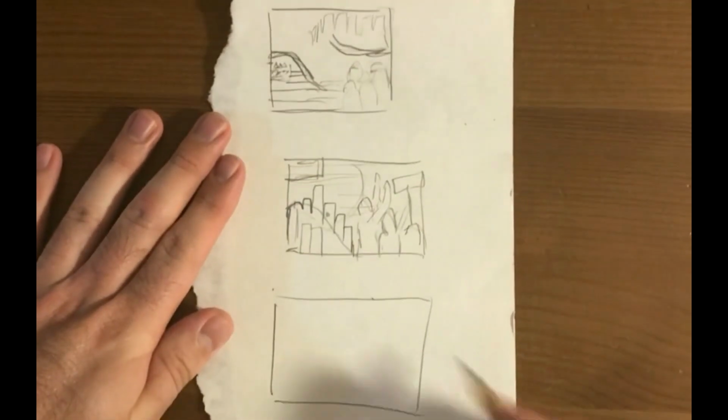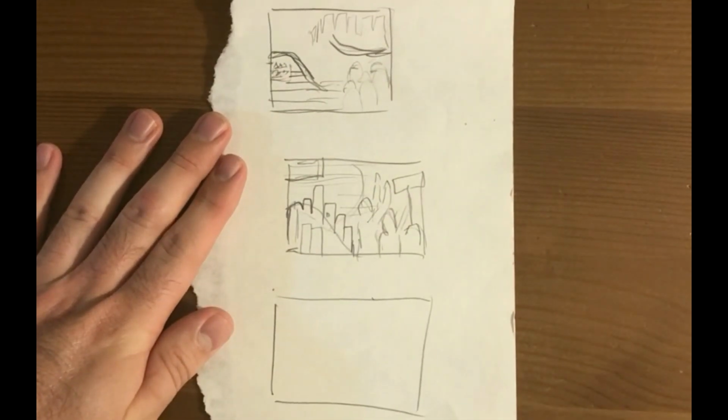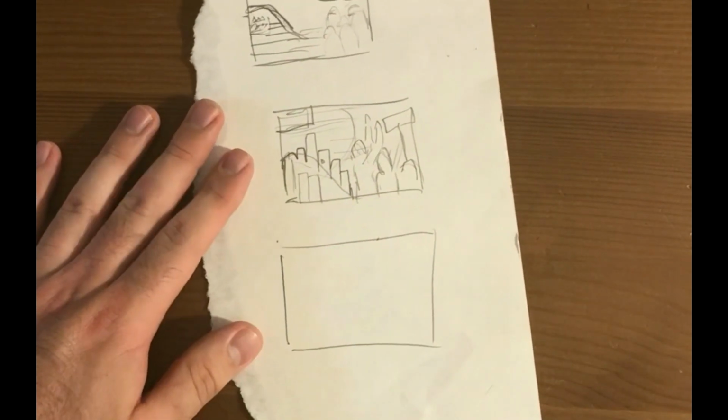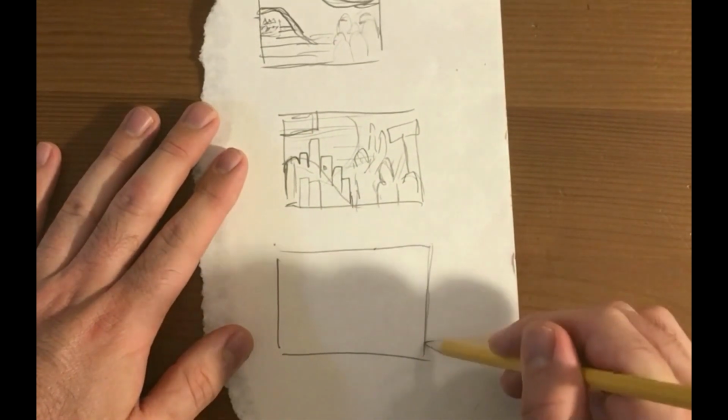That's another idea. So I'm brainstorming over here, coming up with ideas. I kind of like that one. Maybe I'll go with that. But how can I... what am I gonna do? I could change it up a little bit.